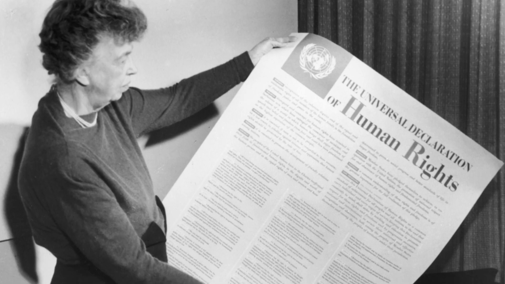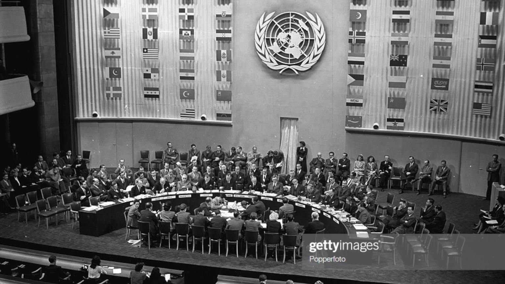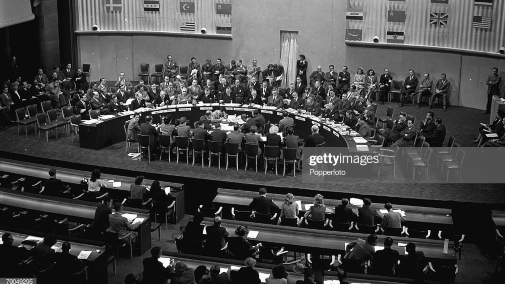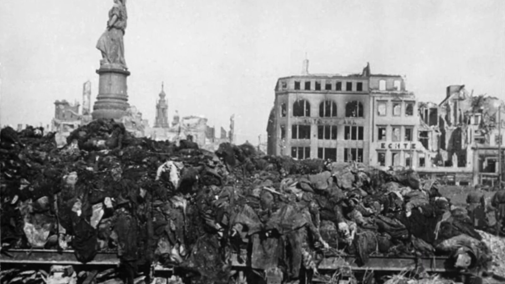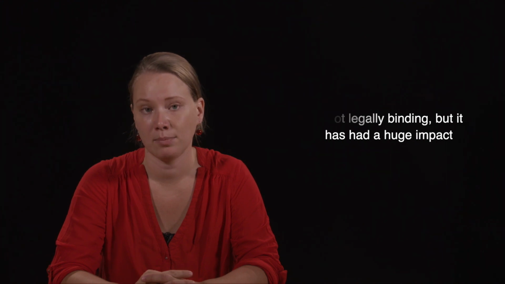The Universal Declaration of Human Rights is the most important international human rights instrument. It was adopted by the General Assembly of the United Nations on the 10th of December 1948 in response to the atrocities and horrors of the two world wars. The Universal Declaration is not legally binding, but it has had a huge impact on national legislations worldwide since its adoption.